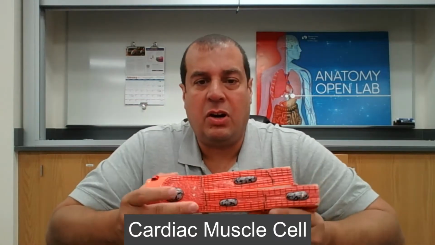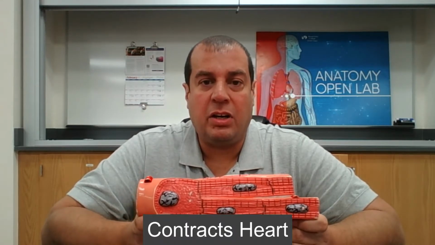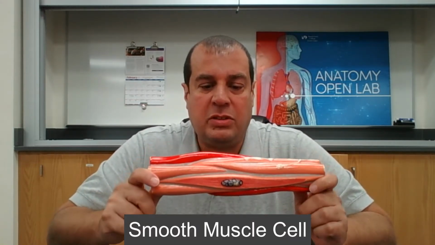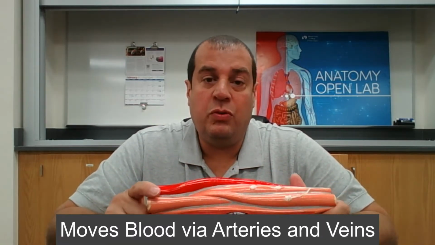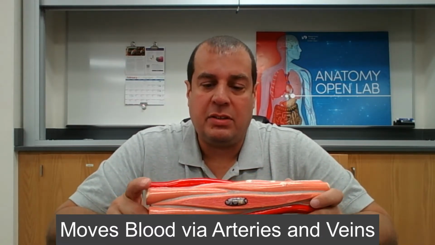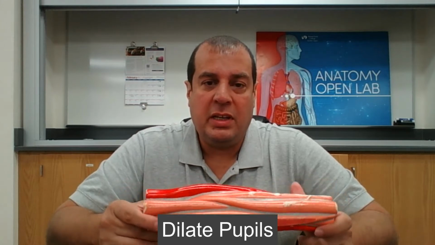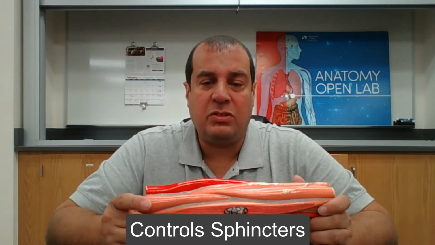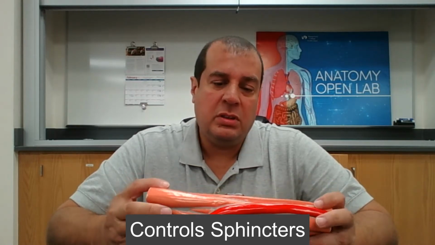This one here is a cardiac muscle cell, and this cardiac muscle cell is constantly making our heart contract. And then here we have our smooth muscle cell. The smooth muscle cell is going to help move blood through our arteries. It's going to help dilate our pupils. It's going to act like sphincters to close holes and open holes. So, a smooth muscle cell here.